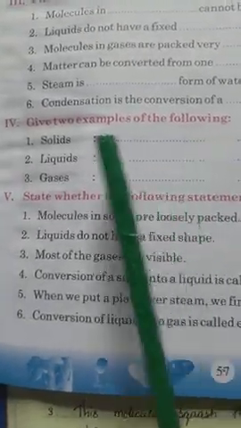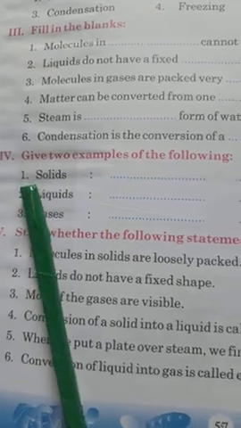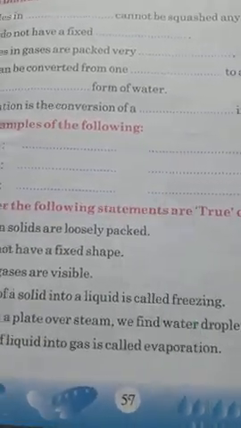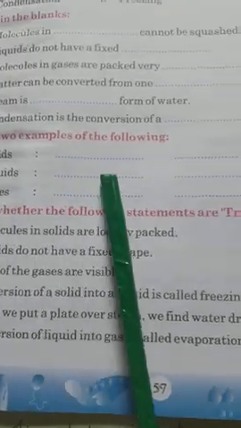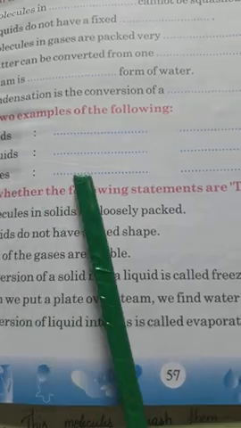Very simple. You can write any kind of example, okay, in the exam. Number 1, solid, book and table. 2, liquid, kerosene, oil. Number 3, gases, that is oxygen, nitrogen. Now, exercise 5, that is true or false.